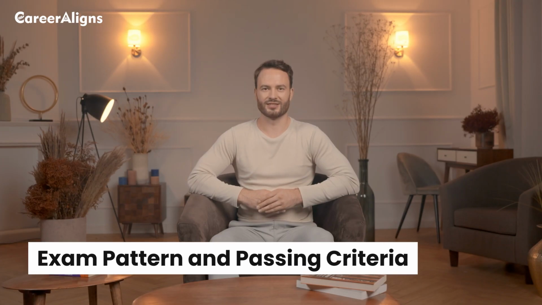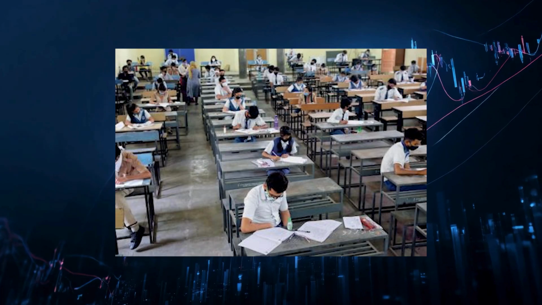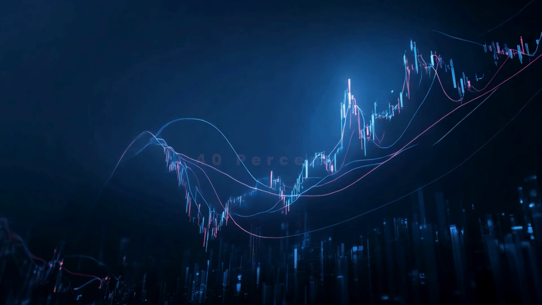Exam pattern and passing criteria. Look at the exam pattern and passing criteria. CA Foundation exams are conducted offline, with each paper carrying 100 marks and a duration of 3 hours. Papers include both theoretical and numerical questions, testing your conceptual clarity and problem-solving skills. To pass, you must score at least 40% in each subject, with an aggregate of 50% across all papers.